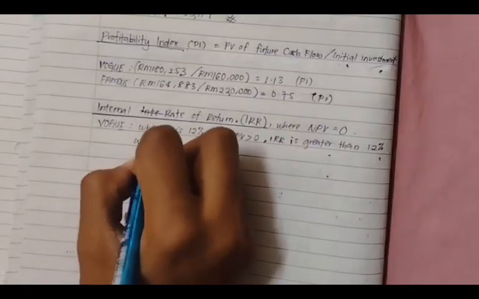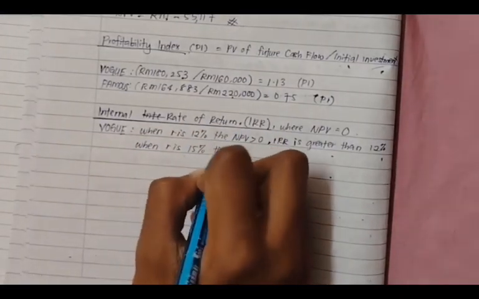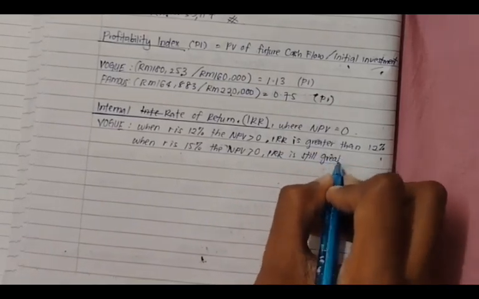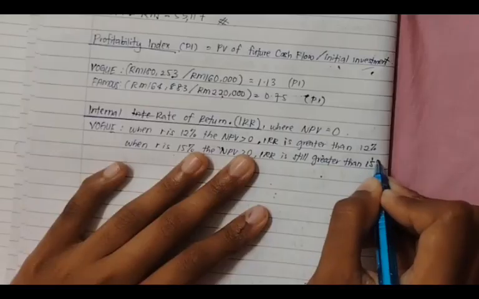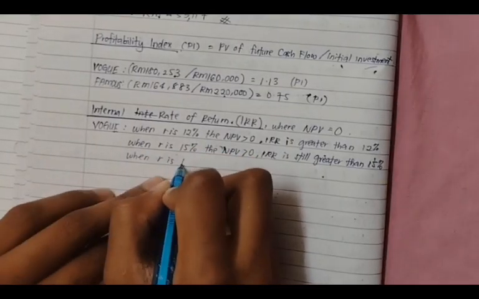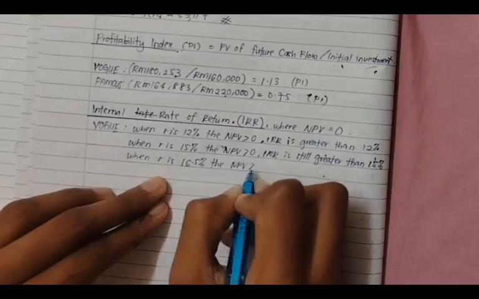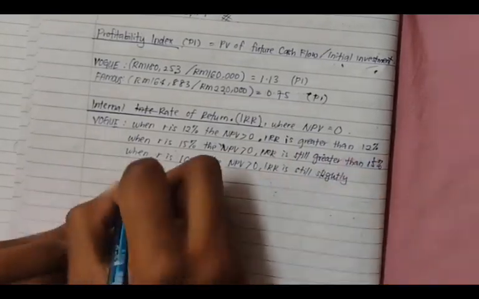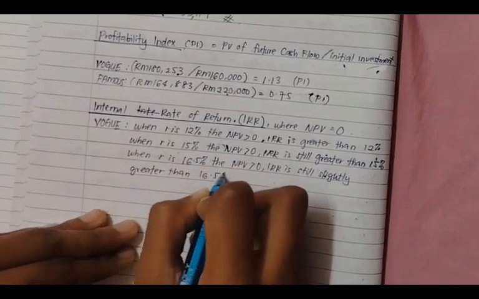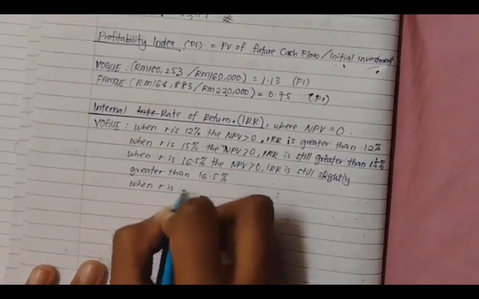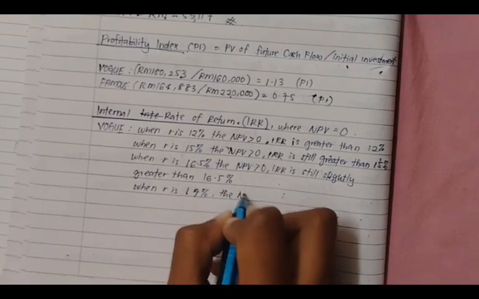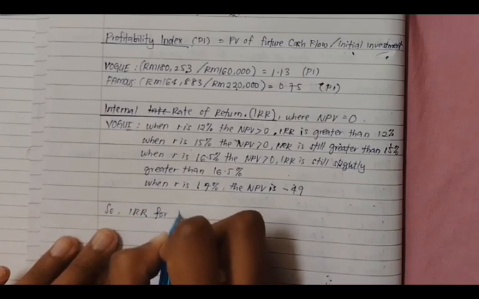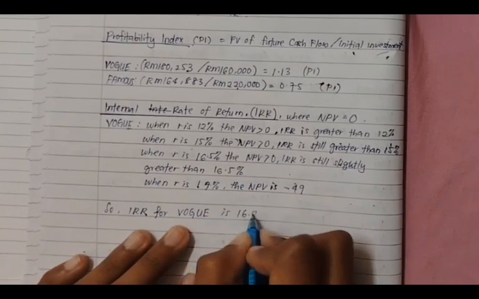When R is 15%, the NPV is more than 0, so the IRR is still greater than 15%. When R is 16.5%, the NPV is more than 0, so the IRR is still slightly greater than 16.5%. When R is 17%, the NPV is negative 49. So the IRR for Wagyu is 16.9%.